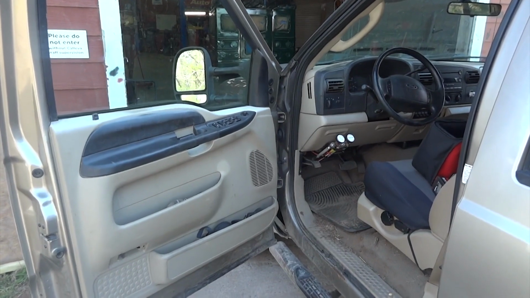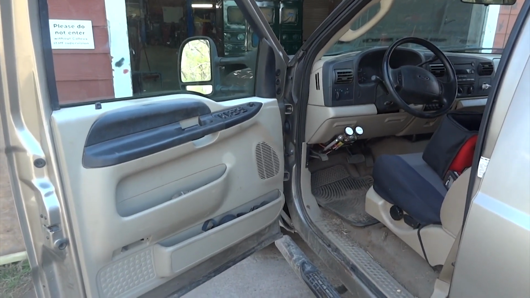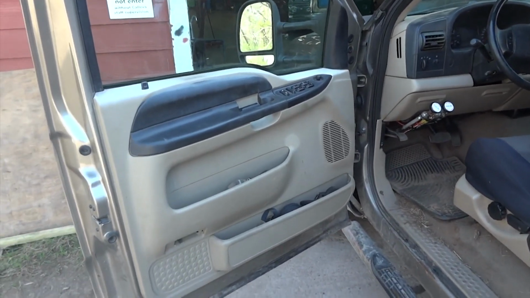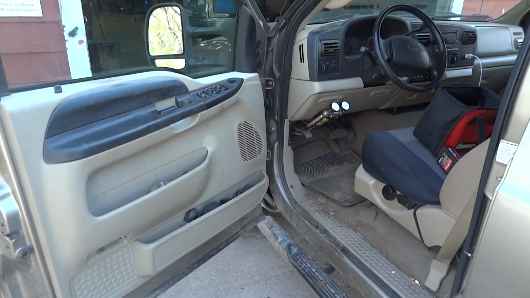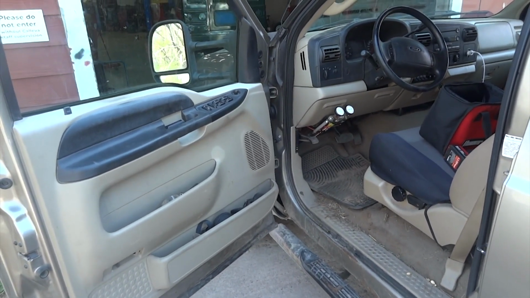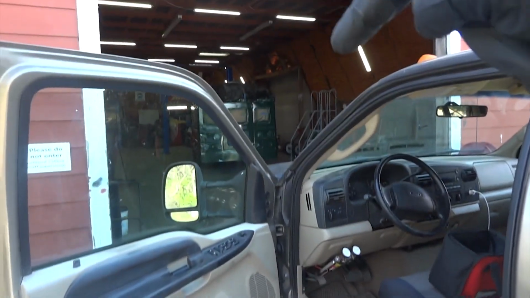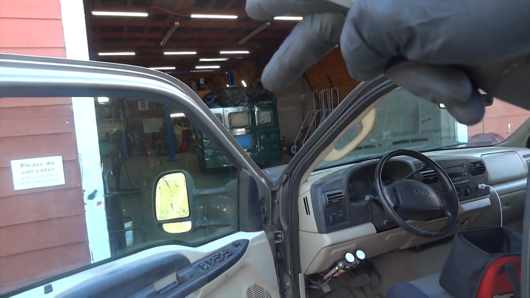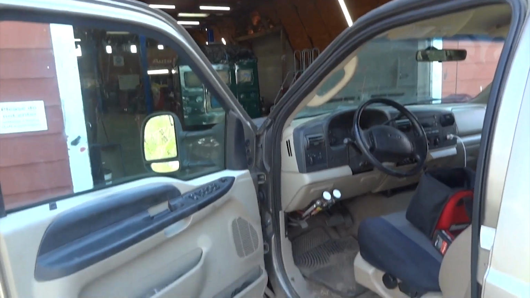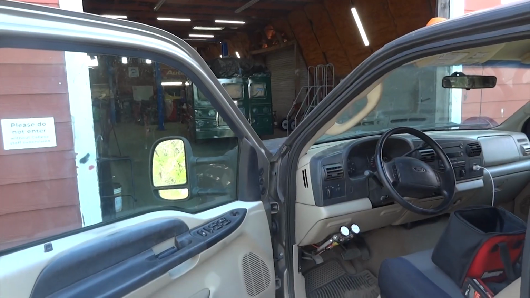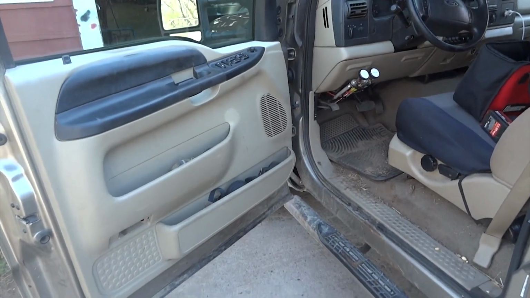The first thing we're gonna do is remove the door panel. I'm working outside and I apologize for the noise because it's windy. I hope you can hear me okay. I don't want to do it inside because we just painted a bus. I don't know if you can see that bus over there. We just painted it and it smells like paint in the shop. So that's why I'm doing this outside.